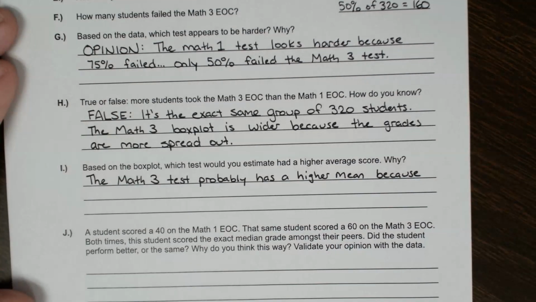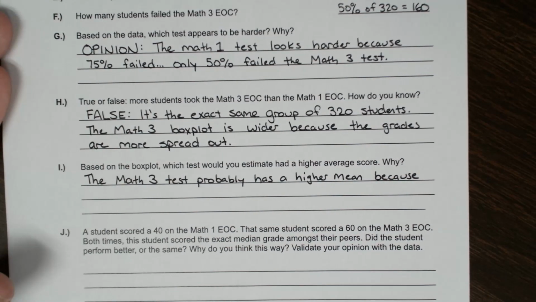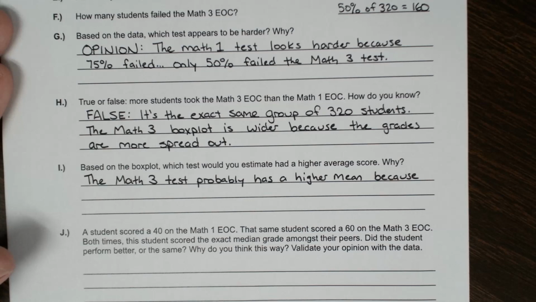Okay, so I've written the Math 3 test probably has a higher mean, higher average score, because from a box plot, can we tell what the mean is? No. The 5-number summary doesn't include the mean. You don't plot the average on a box and whisker plot.